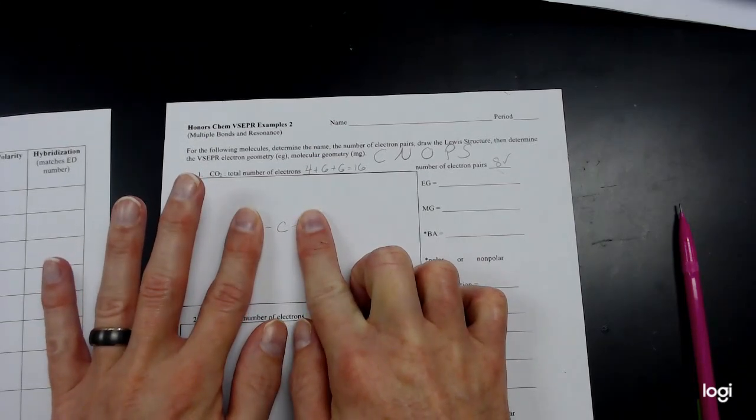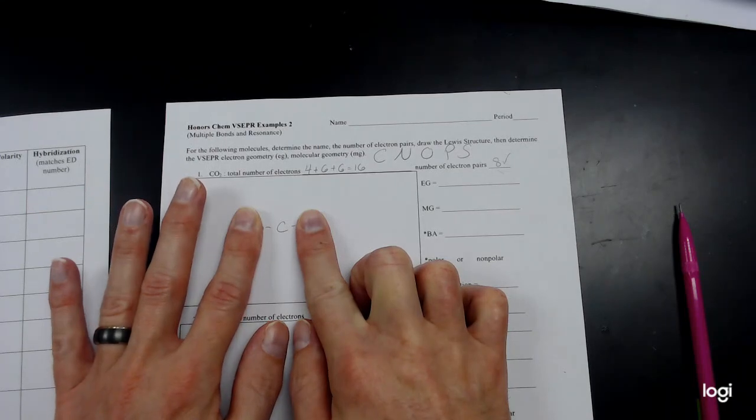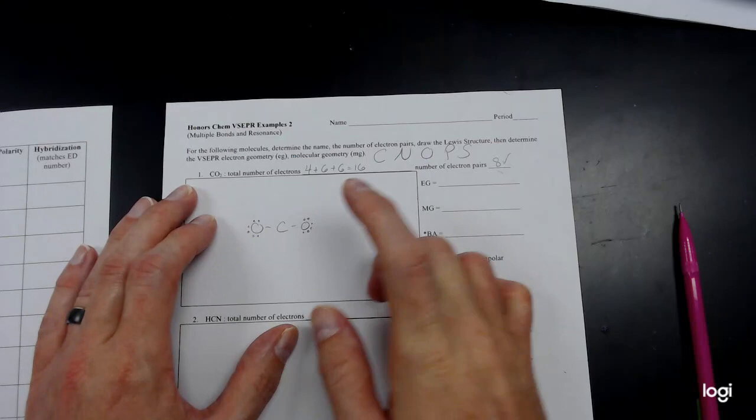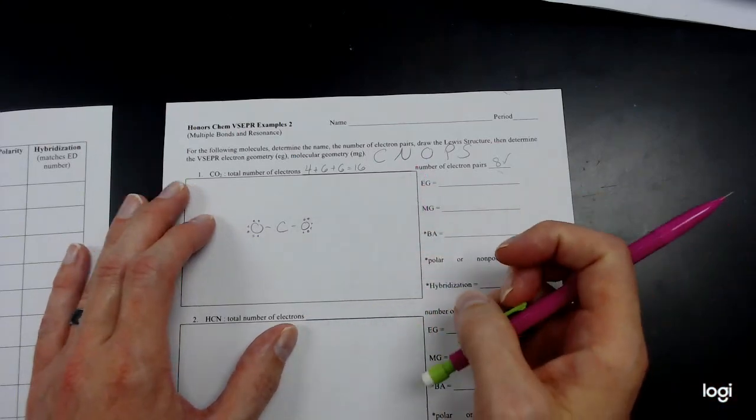I only see 4 electrons, not an octet. 2 bonds is 4 electrons. Remember, each line is a pair. So no, I do not have an octet. So I need to achieve an octet.